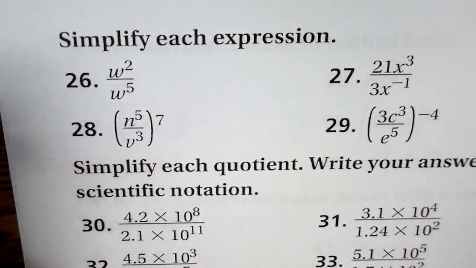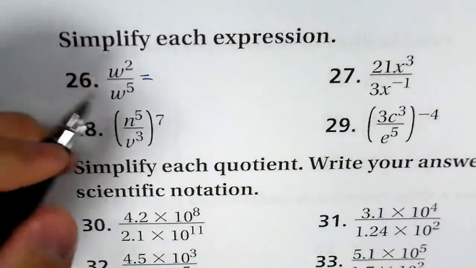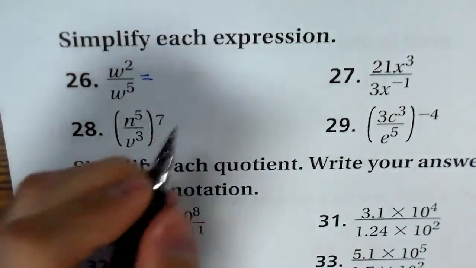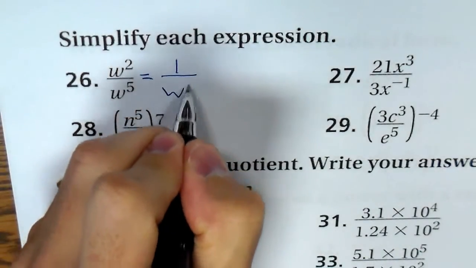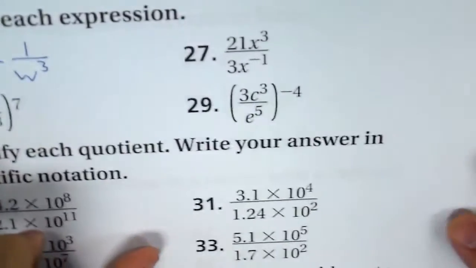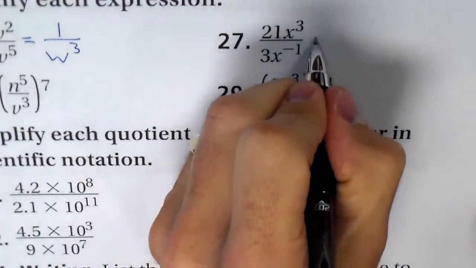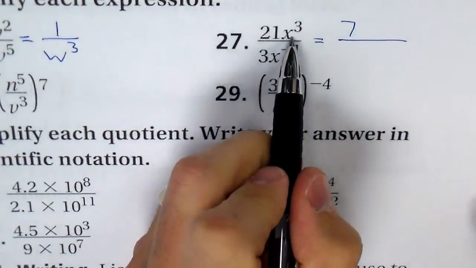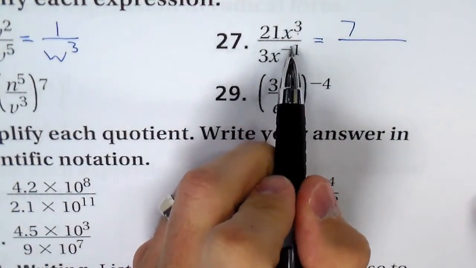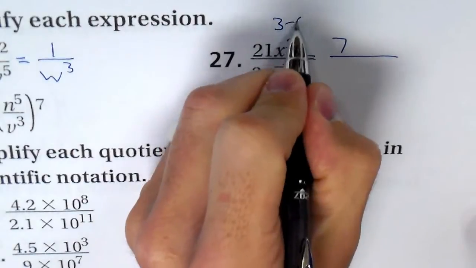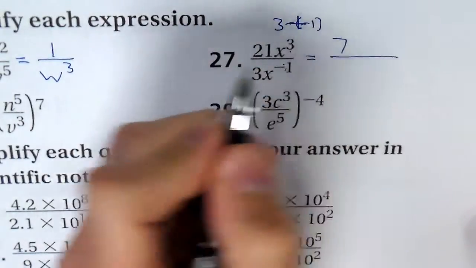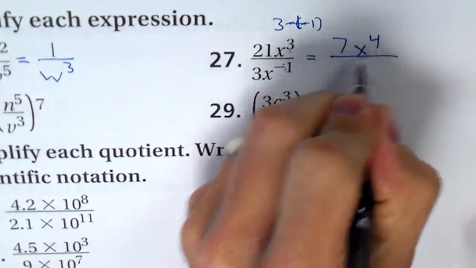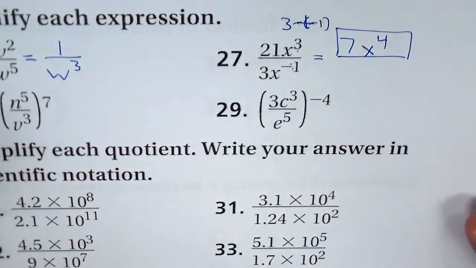For 26, we're going to simplify with our division. I have 3 more w's on the bottom, so I'll write as 1 over w to the third. 27, I can reduce 21 over 3, leaves me with a 7 on top. And if I look here, I have 3 minus negative 1, which is 3 plus 1, so that's going to be x to the 4th, so it's actually just 7x to the 4th.